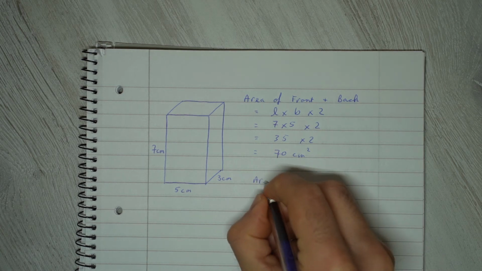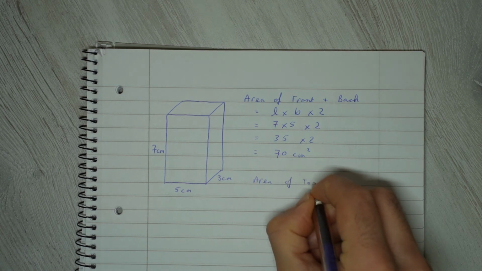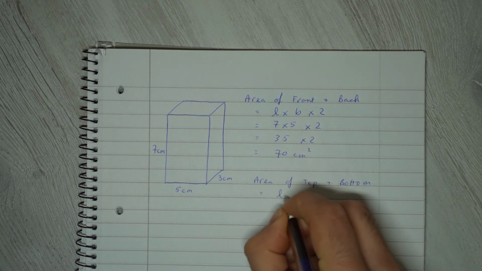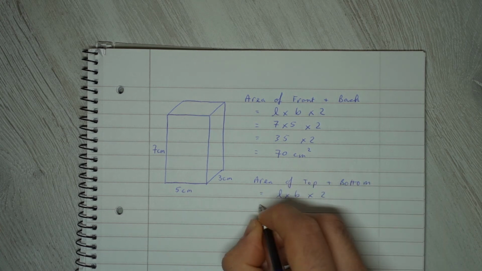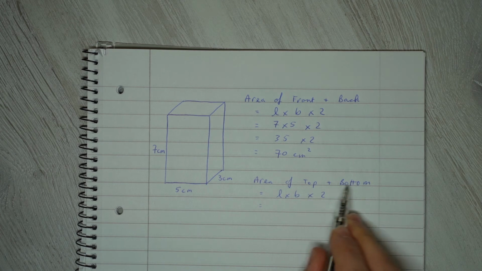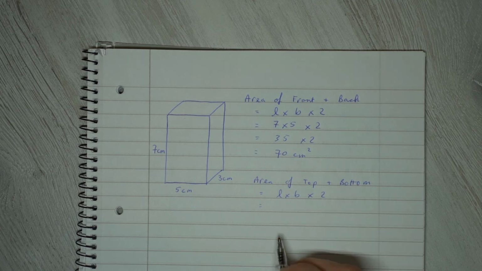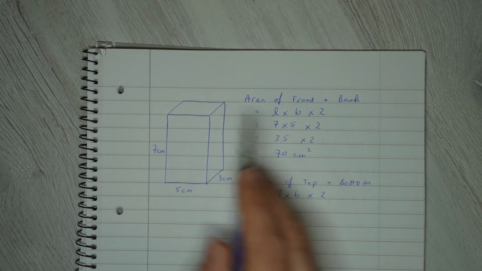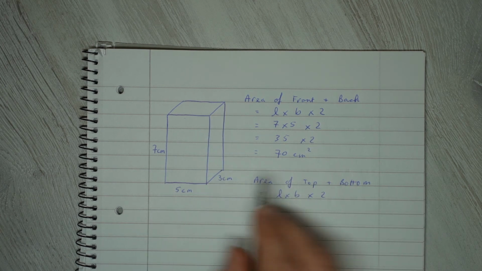Now, area of top and bottom is equal to length times breadth, also times 2, because I'm finding the top and bottom together. The top is 5 by 3.